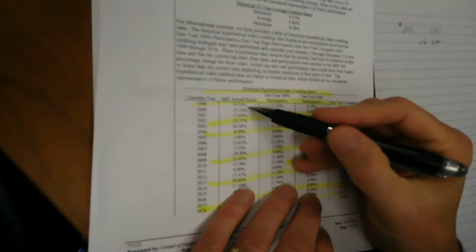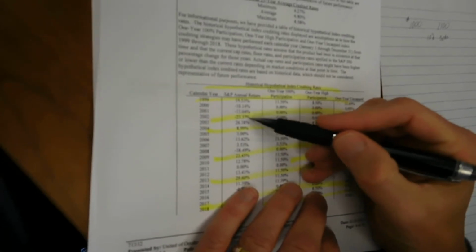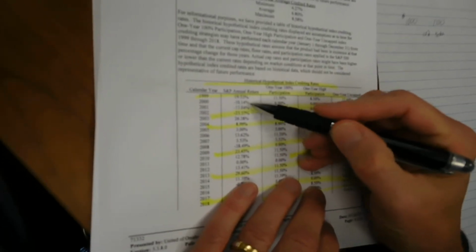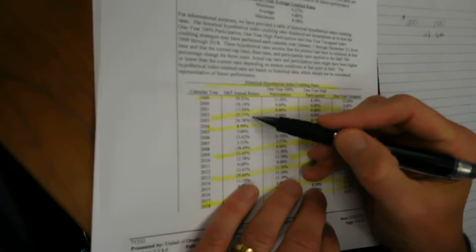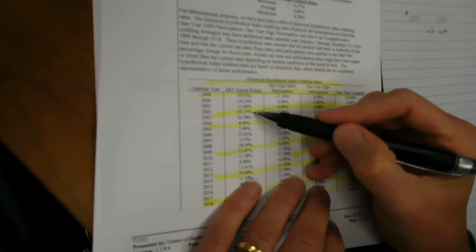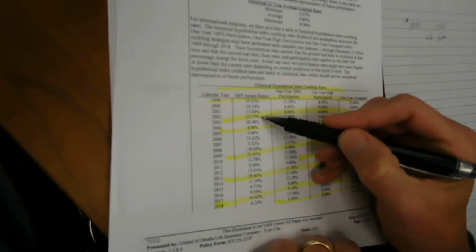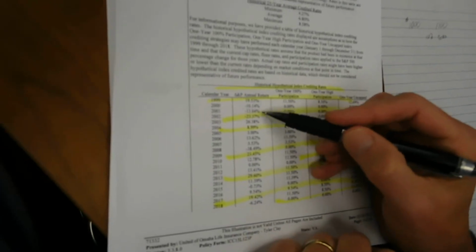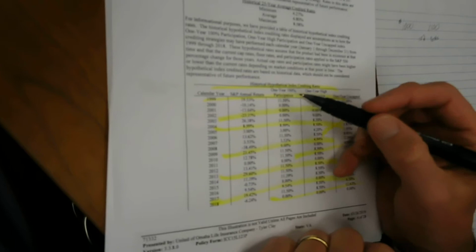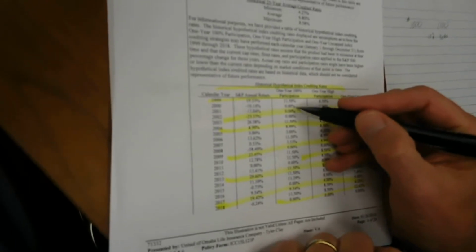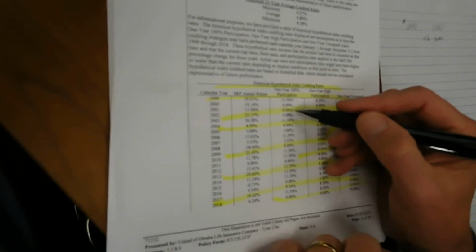So here's what happens. Look at 2000, 2001, and 2002. The market was down 10%, S&P was down 13, then it was down 23. Overall, that's like 46% it was down over a 3-year period of time. A lot of people had a lot of pain during that period of time. However, in our product, you got zero. You did not lose any money. That's why this product is so popular with our clients.